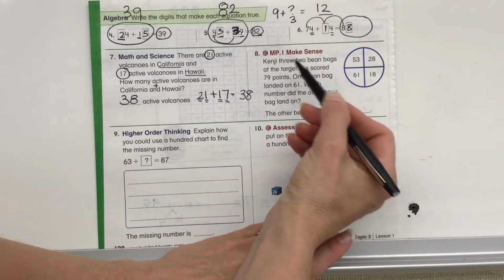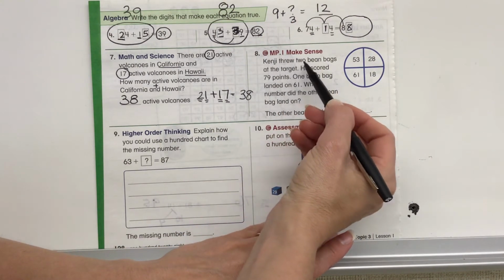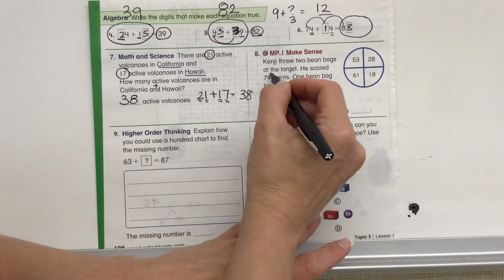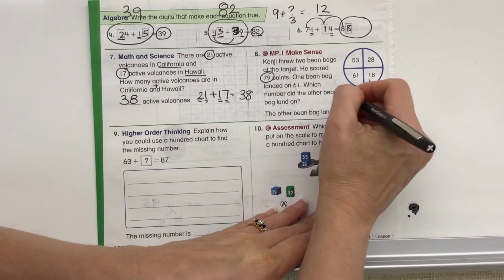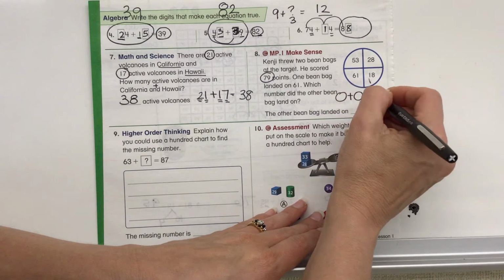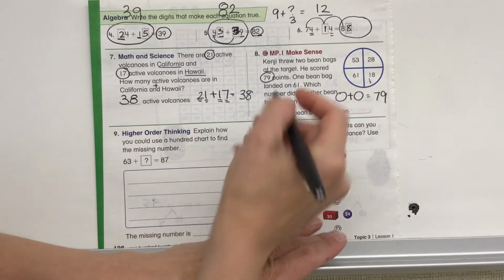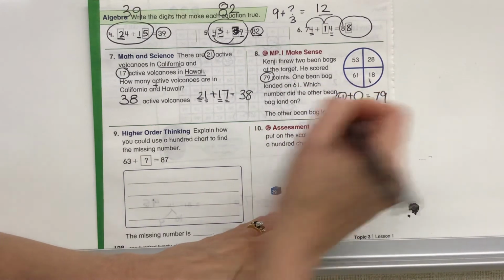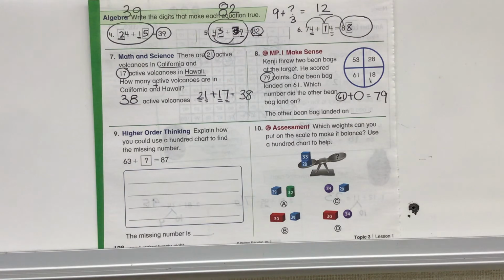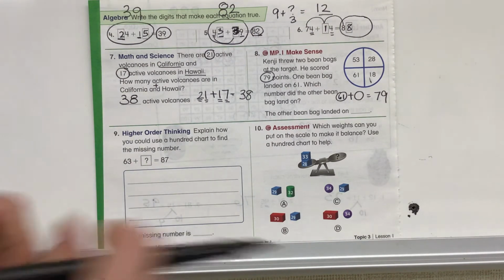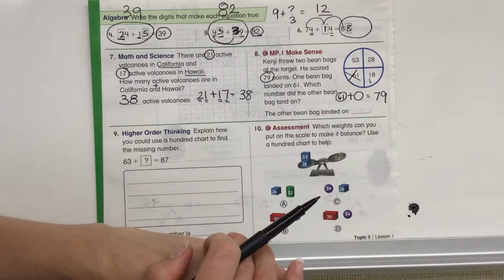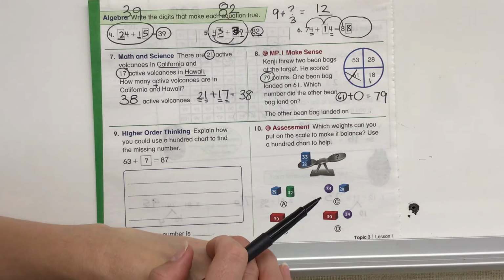All right, so let's make sense here. Kenji threw 2 beanbags at the target. He scored 79 points. So I'm going to go beanbag plus beanbag equals 79 points. 1 beanbag landed on 61, so I'm going to put a 61 right there in that little beanbag. 61 plus what equals 79? We have to figure out which of these numbers will get him up to 79.